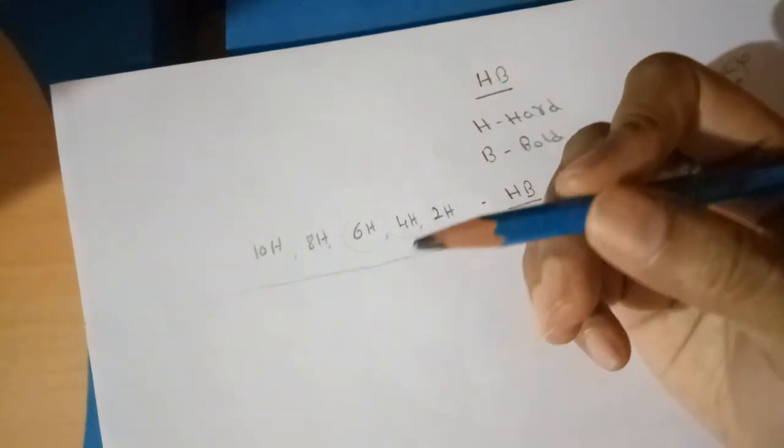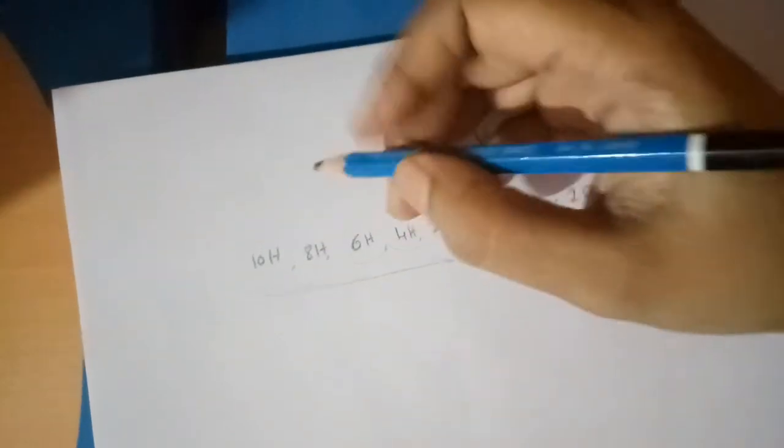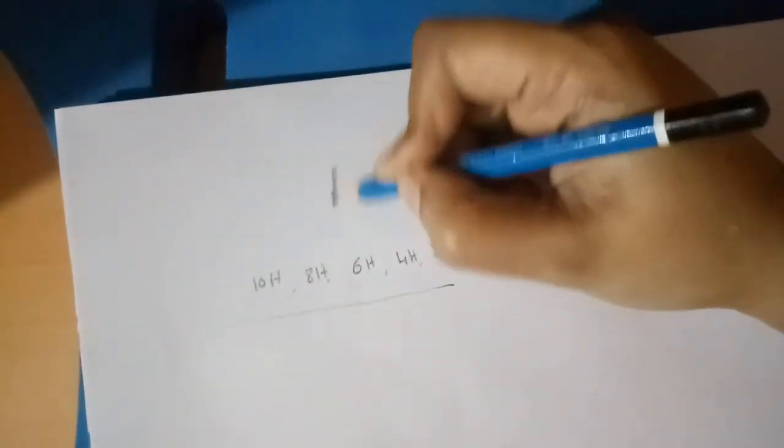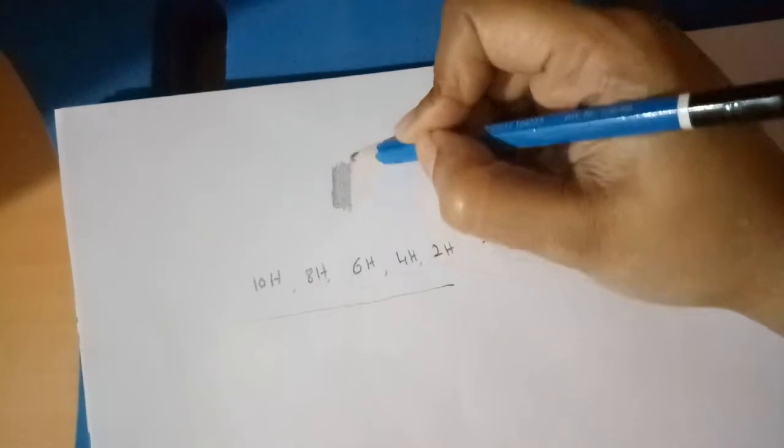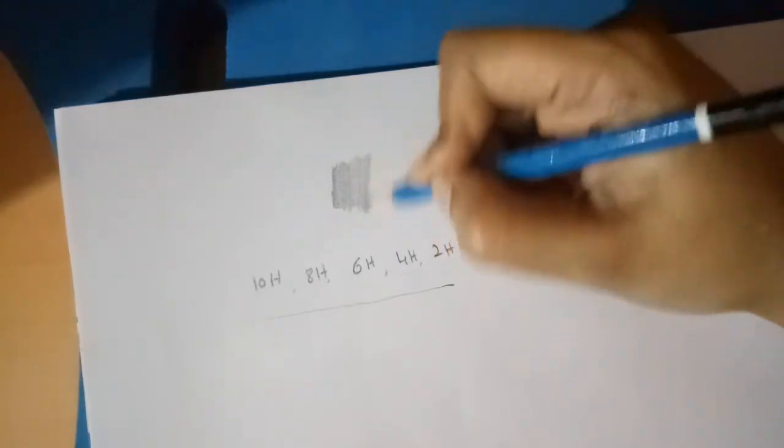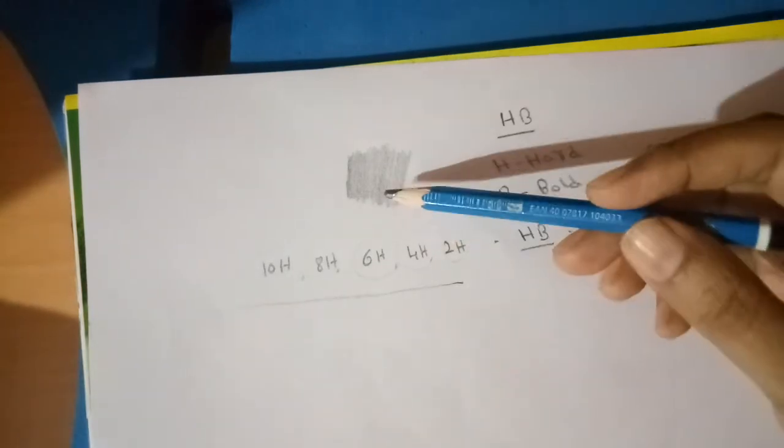So here I am using a 6B pencil. Suppose here I am giving the shades. I'll bring it close to the camera so that you can see very well. Here you can see the white paper, small holes of white paper are visible. To cover those holes, I used a 6B pencil.